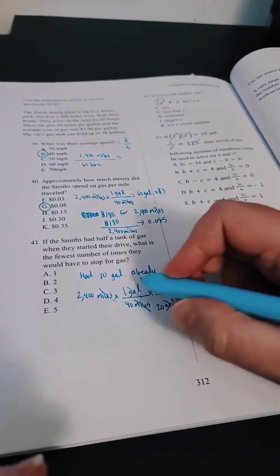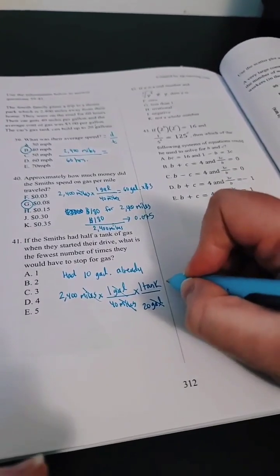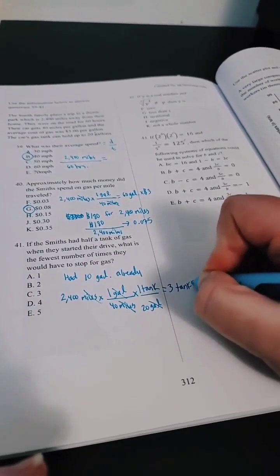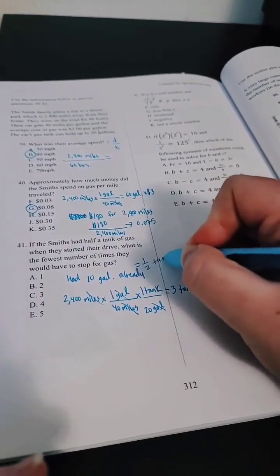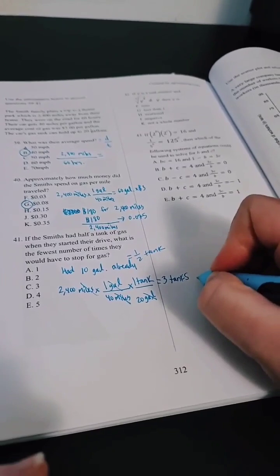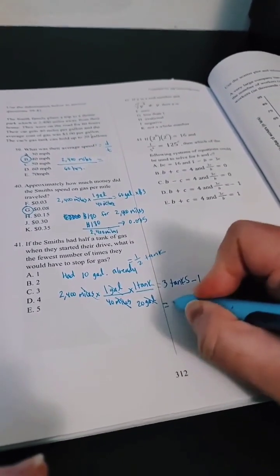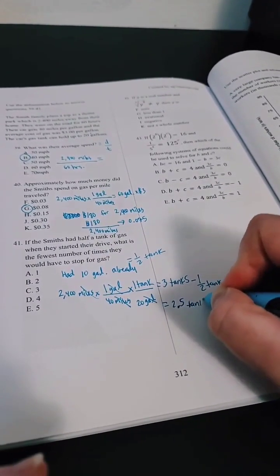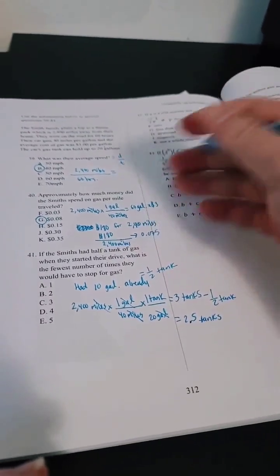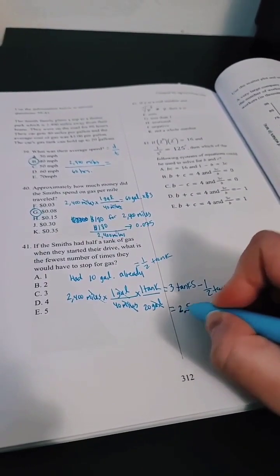So then if we do 2,400 divided by 40 and then divided by 20, we're going to get that it's equal to 3 tanks. But remember, they already have half of a tank. So we have to subtract the half of the tank that they already have. And that would be that they need 2.5 tanks after that initial half tank that they are already traveling with.